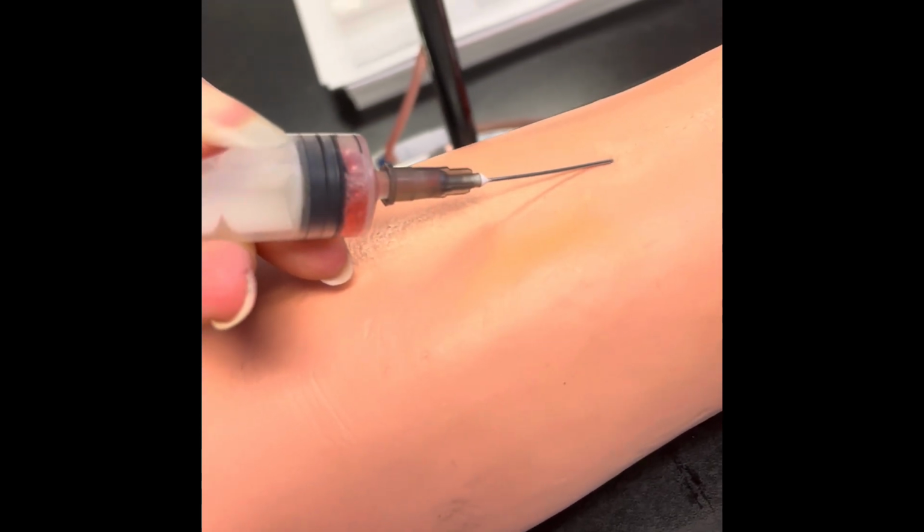In this experiment, we took blood from the suspect's arm to compare it to the blood found in Anna Garcia's crime scene.